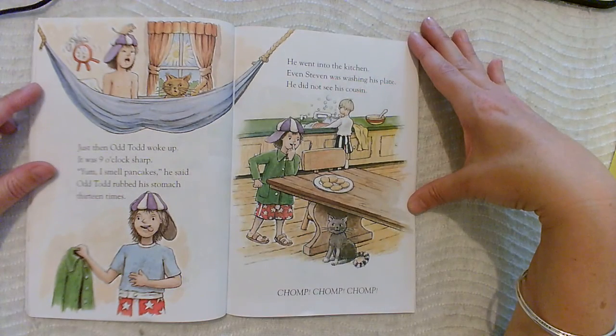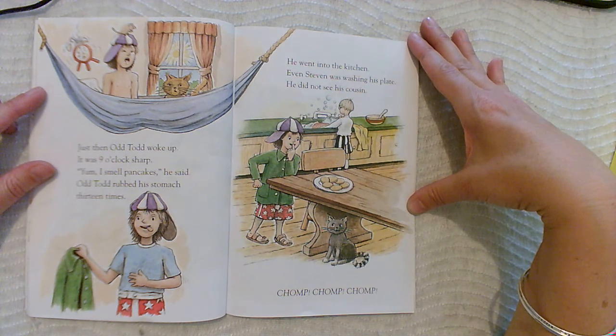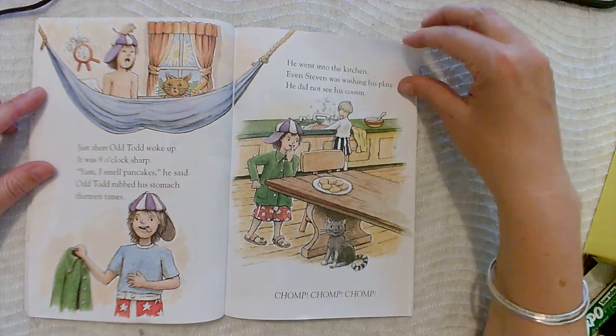Just then Odd Tod woke up. It was 9 o'clock sharp. "Yum, I smell pancakes," he said. Odd Tod rubbed his stomach 13 times. He went into the kitchen. Even Stephen was washing his plate. He did not see his cousin. Chomp, chomp, chomp.